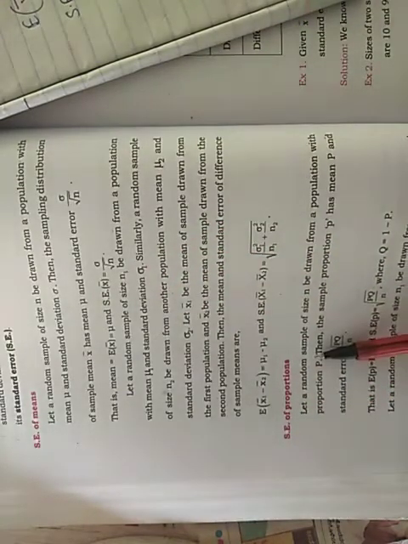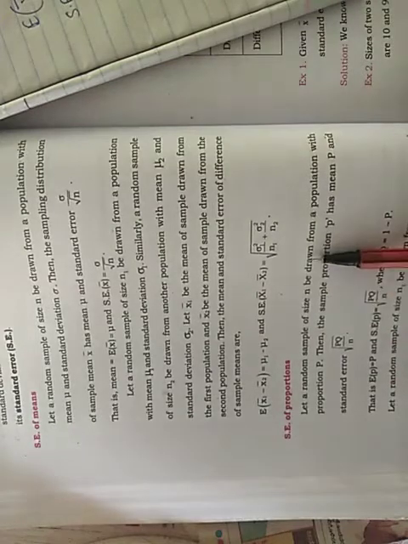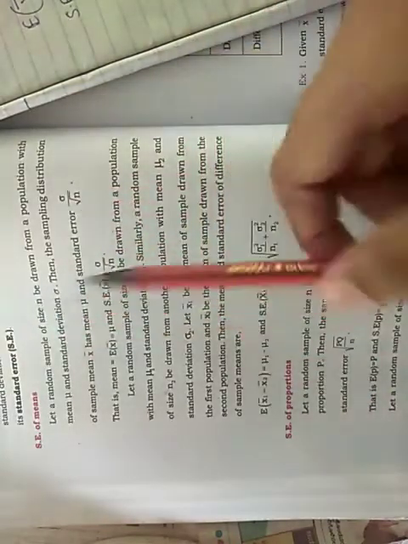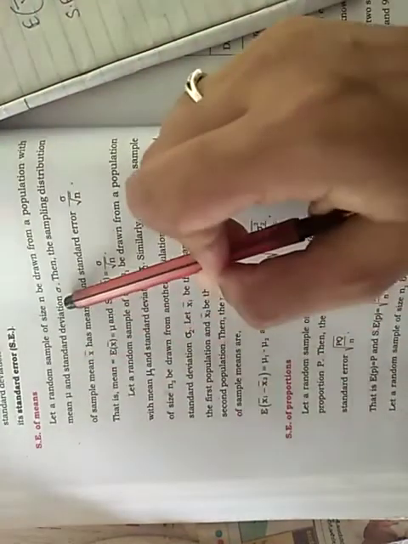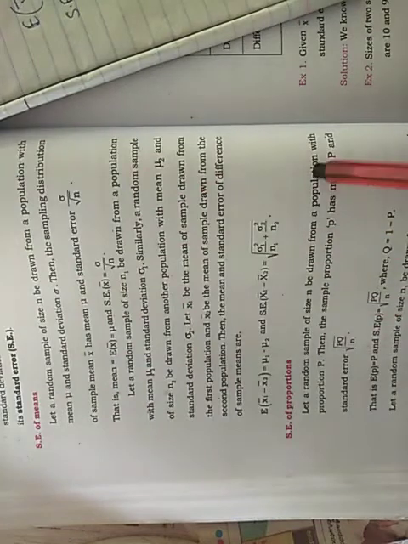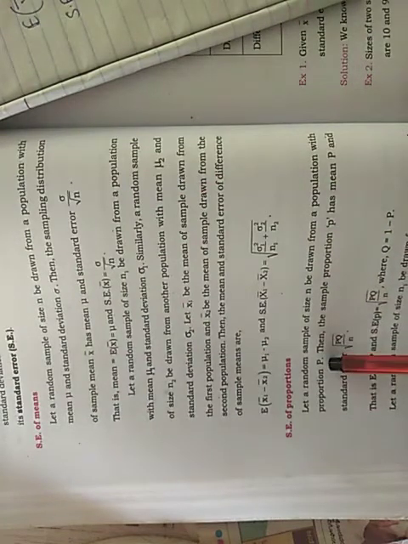Let a random sample of size n be drawn from a population with proportion p. Earlier we took a random sample of size n from a population with mean mu and standard deviation sigma; here the population has proportion p, because this is the standard error of proportions.